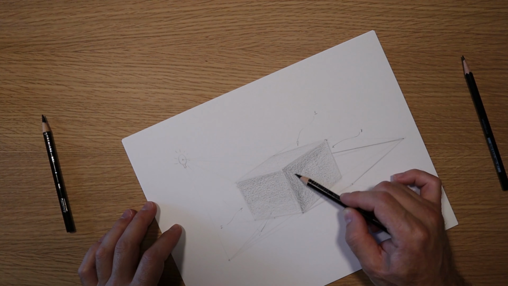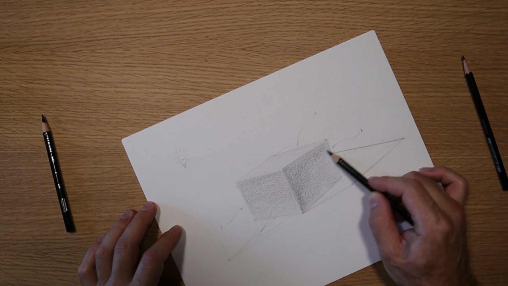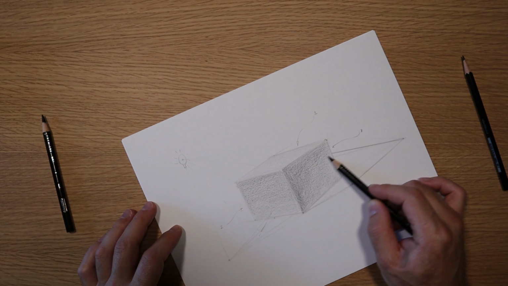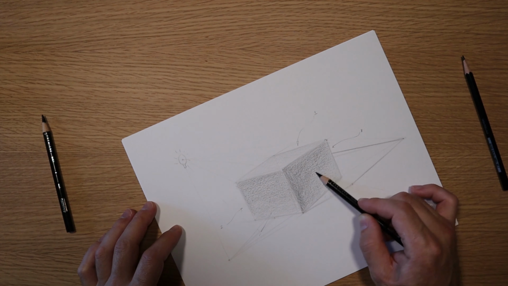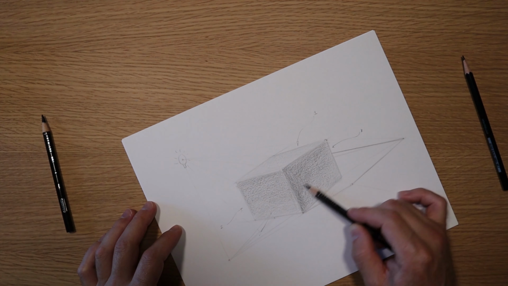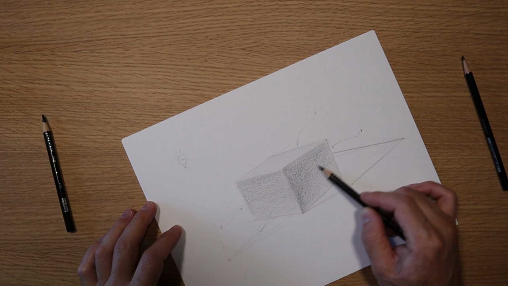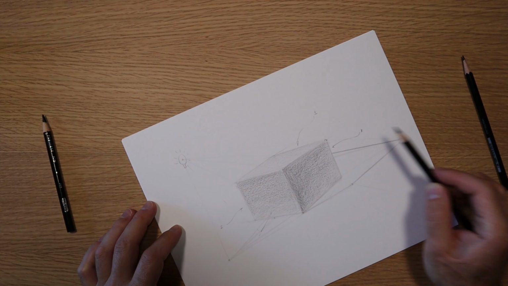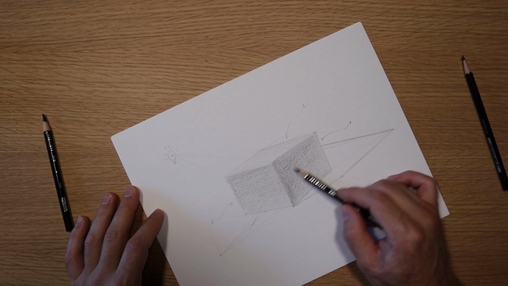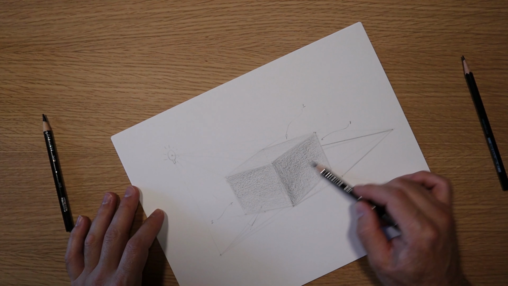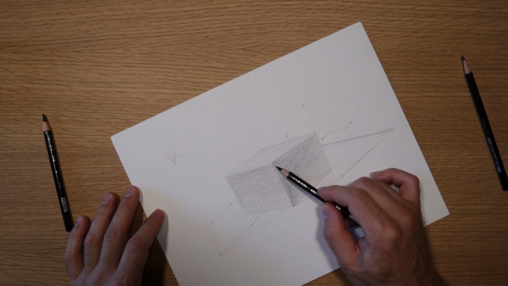Okay, so we're starting to build this up, and you can squint your eyes if you're having a hard time reading the values and making sure that they're reading as a 1, 2, 3 value breakup. Squint your eyes just enough and leaving them open just enough so that you can see the value, and it will be more clear than when you completely open your eyes.